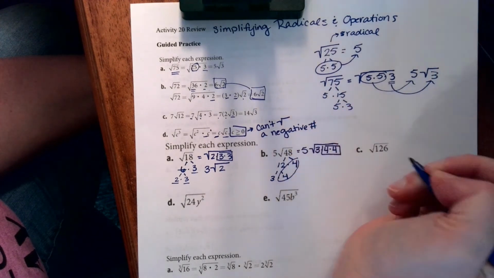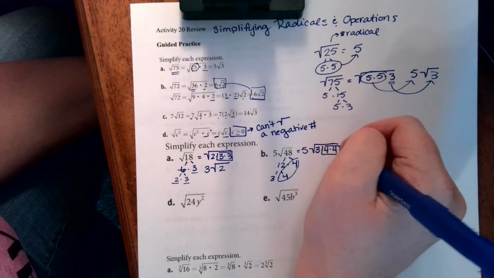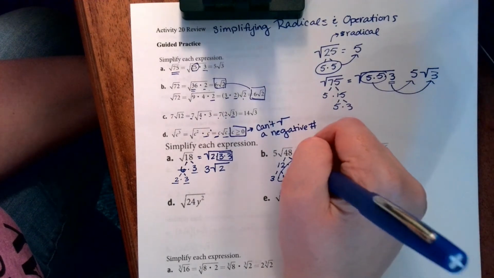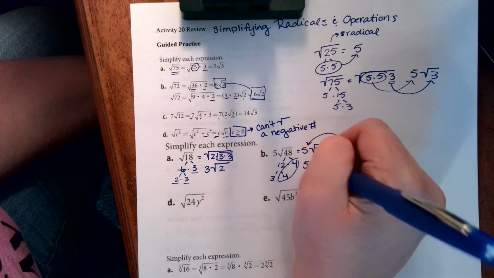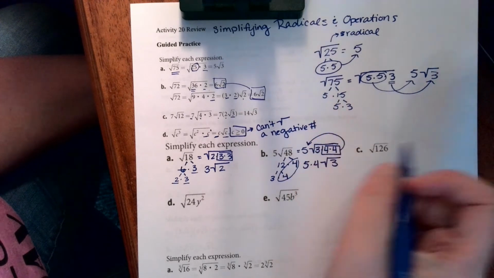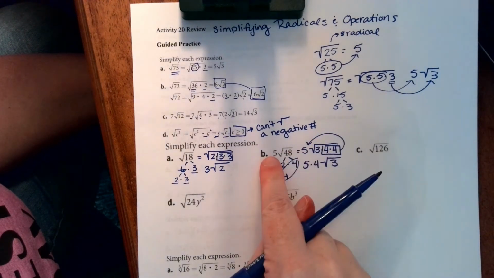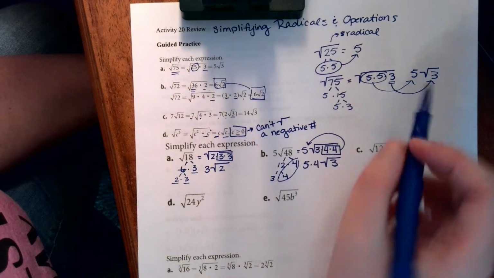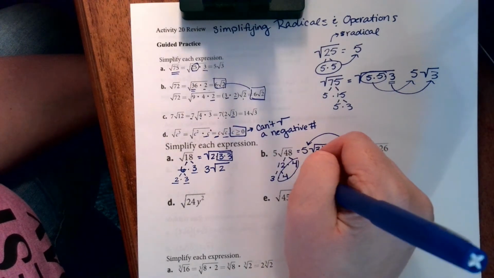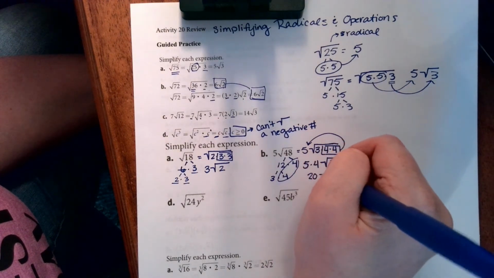So I have a pair of 4s. I'm going to bring that to the outside of the radical. So I have 5 times 4 and then square root of 3. That 5 was from our original problem. We don't want to forget it. So 5 times 4 is 20, and we're going to leave the square root of 3 alone.